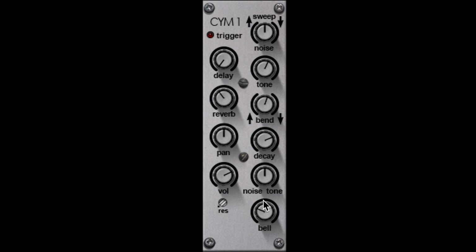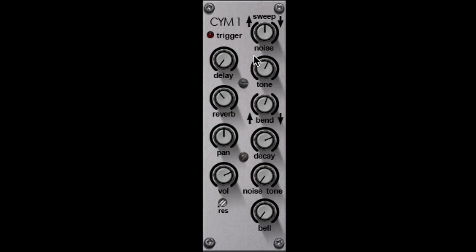The bipolar noise knob controls both the amount and direction of the filter sweeping. Turning the knob to the left increases the amount of upward filter sweeping in both the noise and tone components. Turning the knob to the right increases the amount of downward filter sweeping in both the noise and tone components.